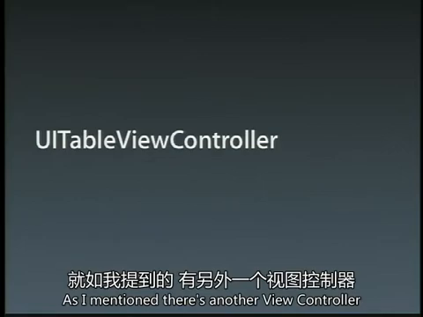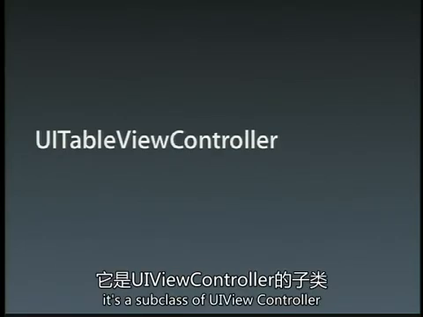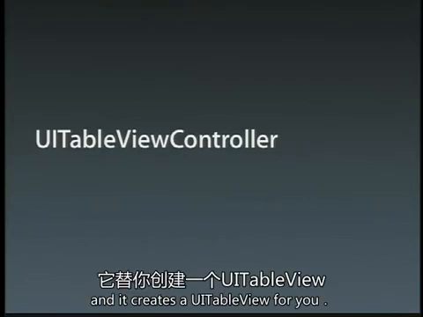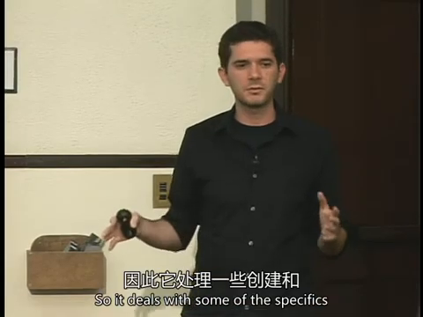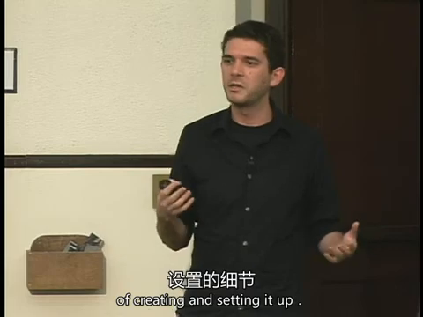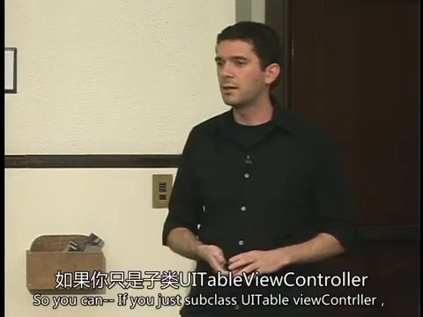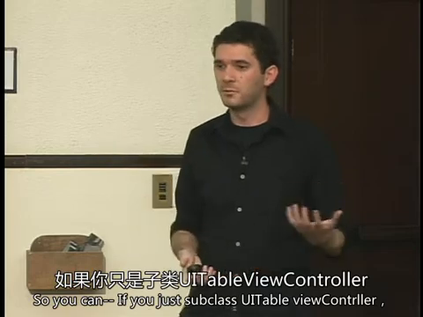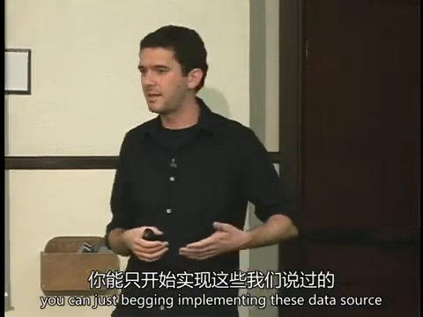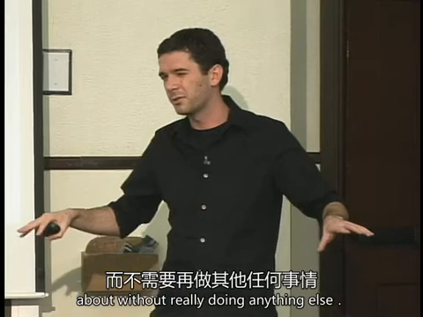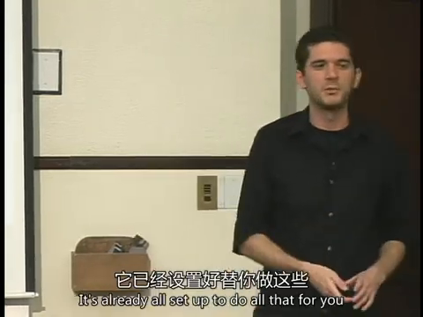As I mentioned, there's another view controller, UI table view controller. It's a subclass of UI view controller, and it creates a UI table view for you. So it deals with some of the specifics of creating and setting it up. It sets itself as the delegate and data source of the table view that it creates. So if you just subclass UI table view controller, you can just begin implementing these data source and delegate methods that we talked about without really doing anything else. It's already all set up to do all that for you.